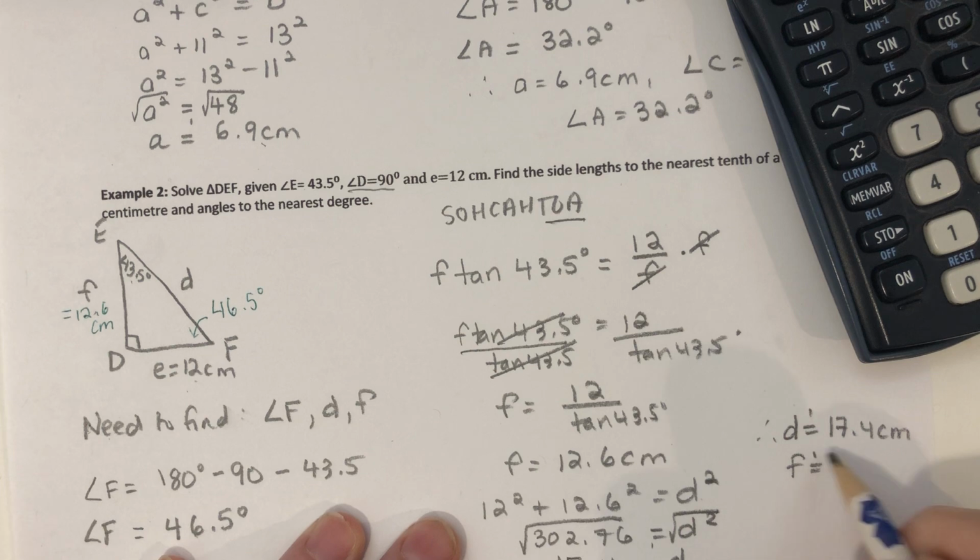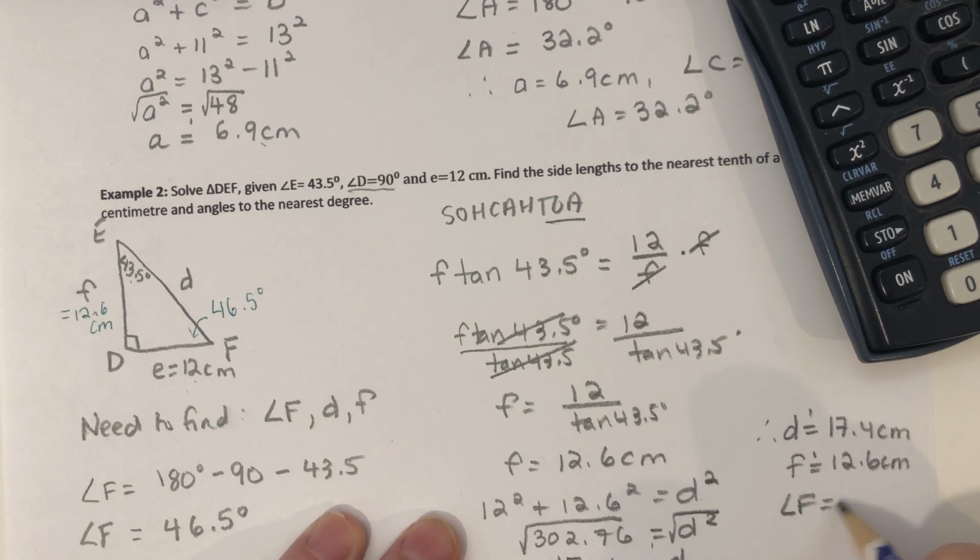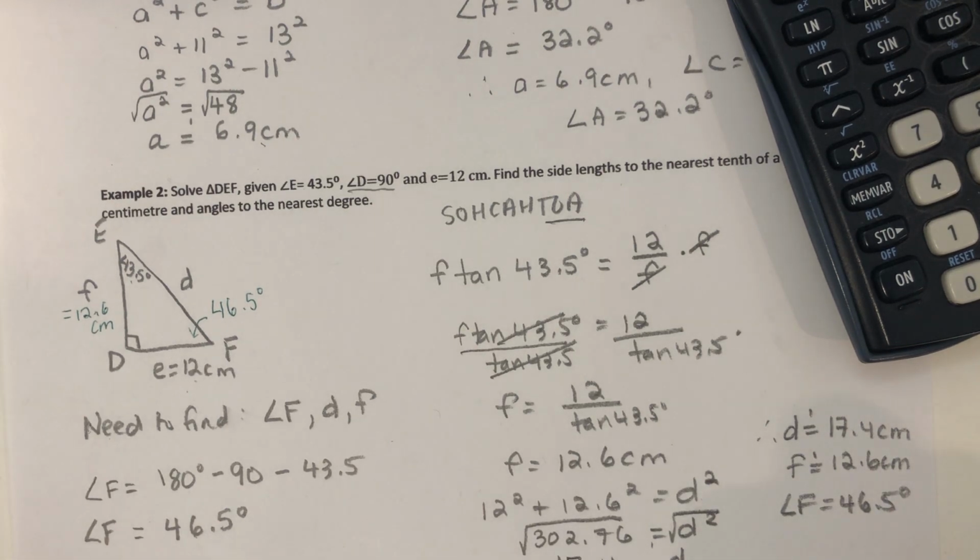F is approximately equal to 12.6 centimeters. And angle F is equal to 46.5 degrees. And that's how you solve a triangle. Again, I highly suggest you always sketch a diagram. It helps to see what you have and what you need. And again, a reminder that there are definitely more than one way to solve a triangle. It's however you see it. Okay? Thank you.